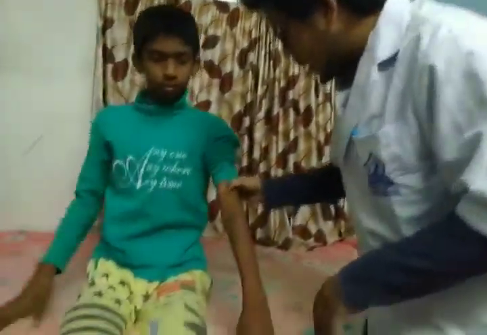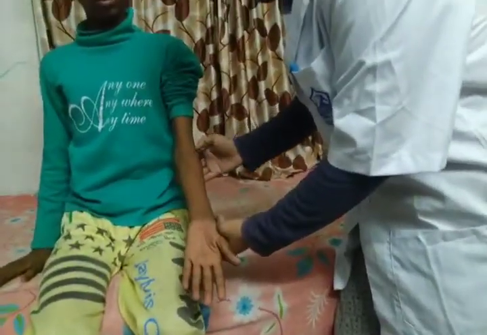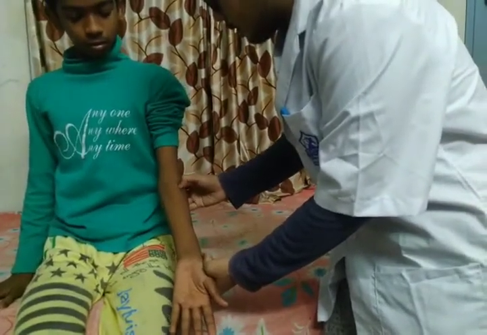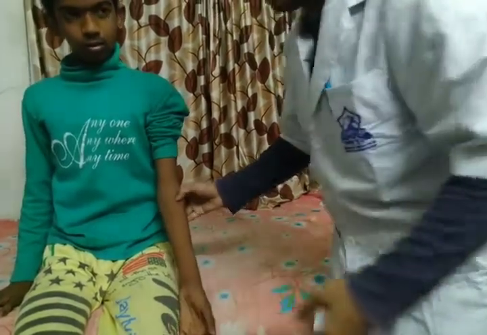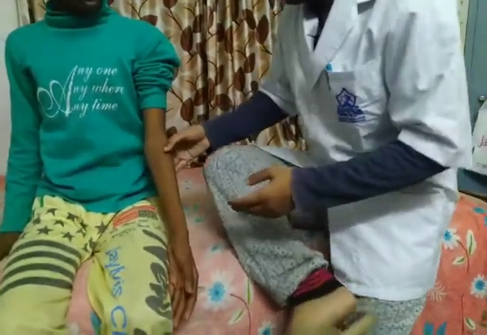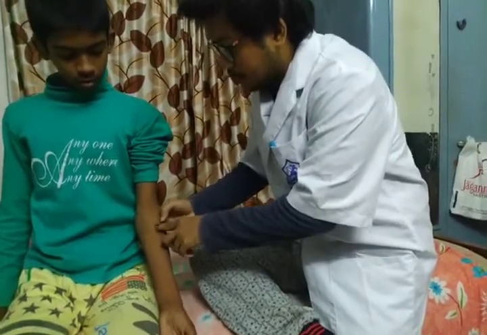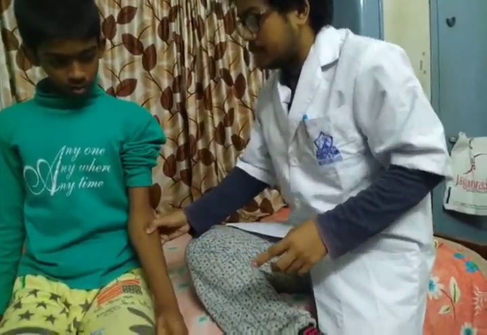So this is the biceps brachii, and just below the cubital fossa we can palpate the supinator muscle. The supinator muscle helps in supination. Here is the insertion at the radius, so lateral to the body we can palpate this.